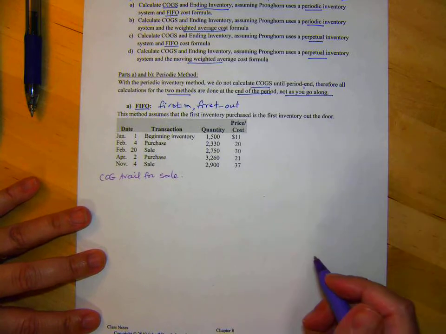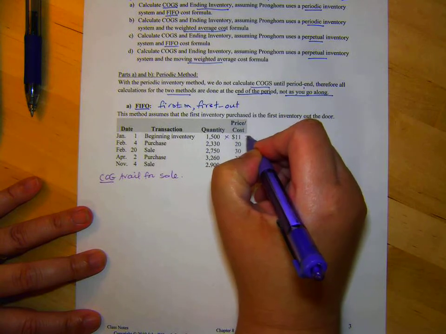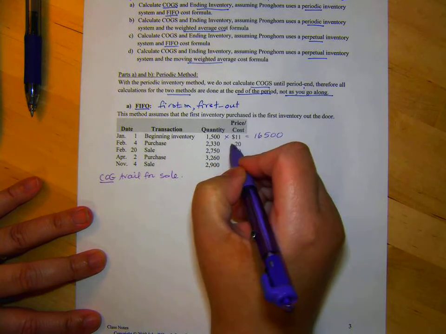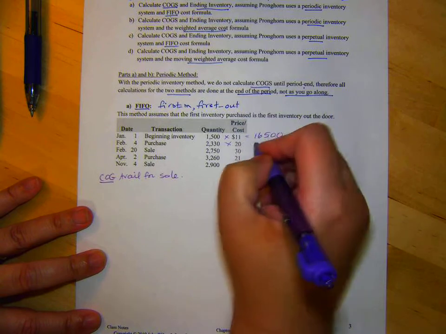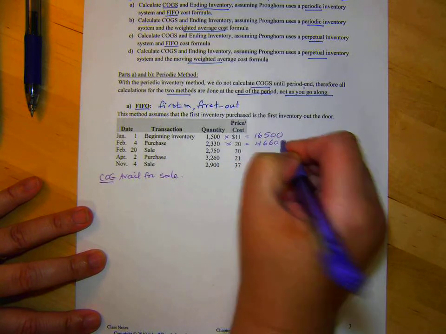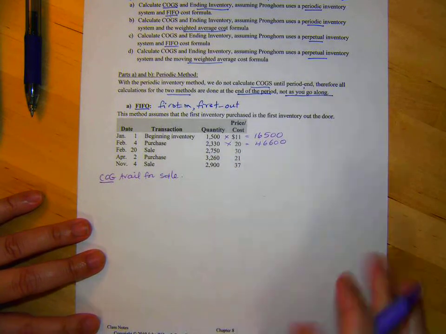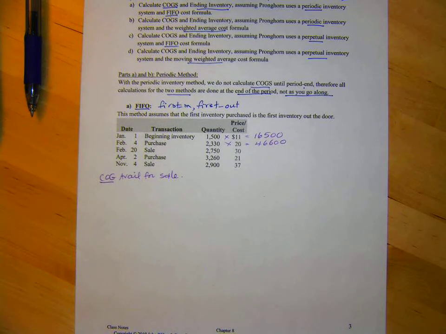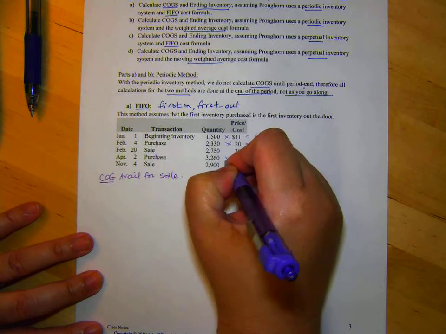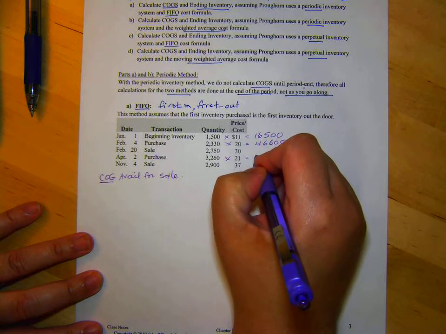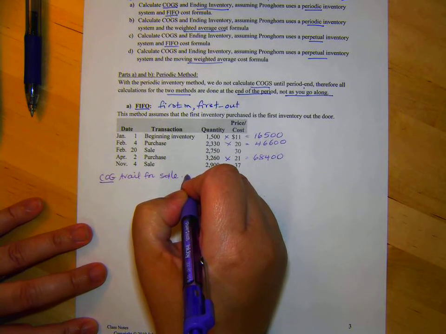Okay, so this is like a whole year. So we're looking at cost. So 1,500 times 11 is 16,500. We purchased 2,330 for $20 each, and that's 46,600. Then we sell, but we don't care. We want to know what's available for sale. So just think of your little store and go, how much was all in here at once? How much was available that we could have sold? And we made another purchase at 21 for 68,400. So cost of goods available for sale is everything we had for sale.